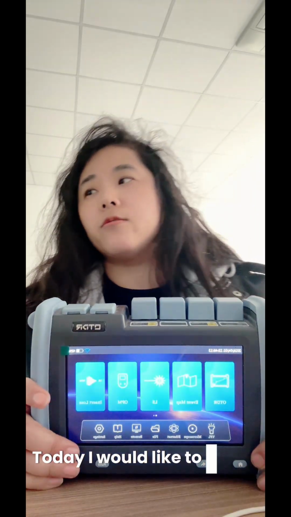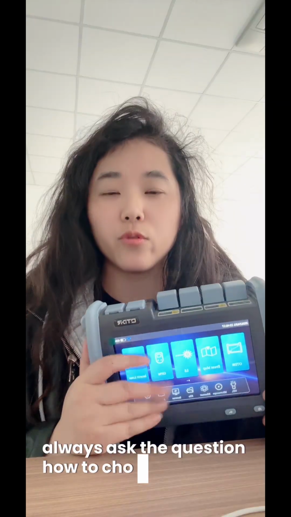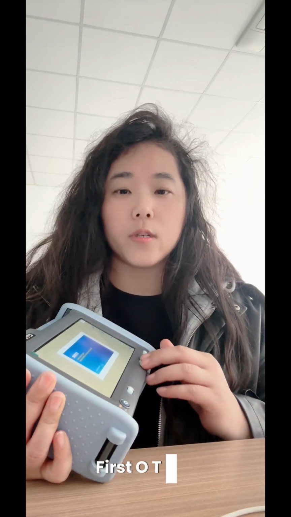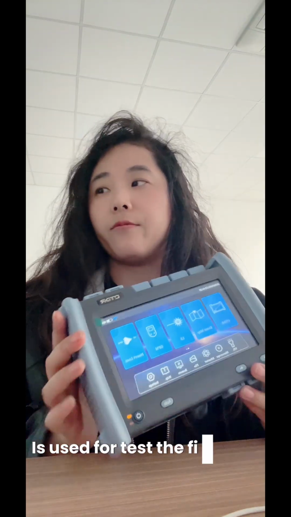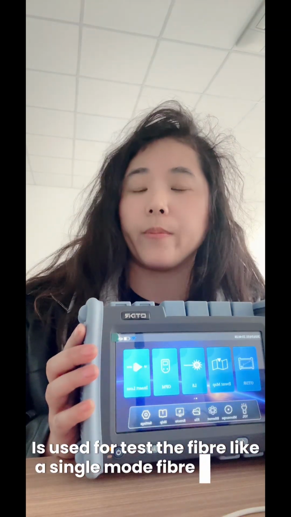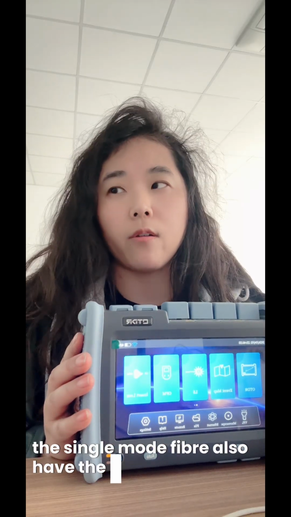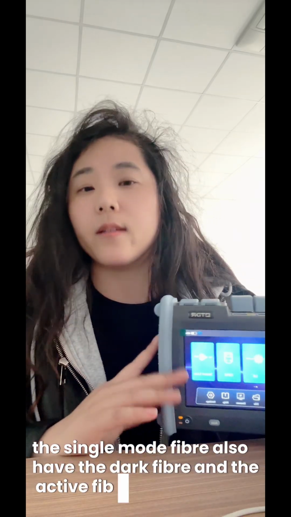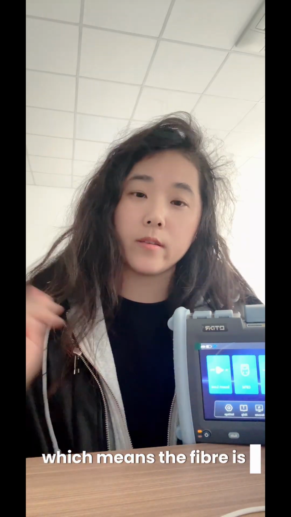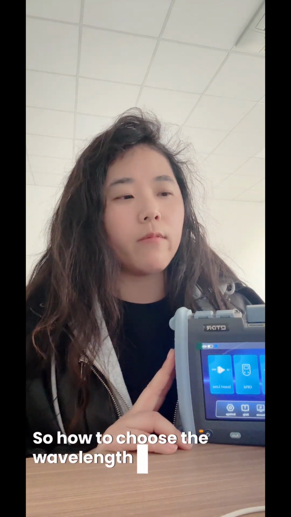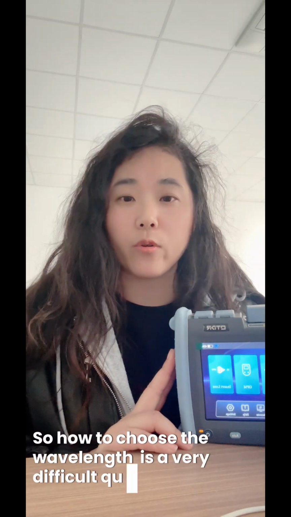Today I would like to introduce a question customers always ask: how to choose the wavelengths. First, an OTDR is used to test fiber, like single mode fiber and multi-mode fiber. Single mode fiber also has dark fiber and active fiber, which means the fiber is running, is working. So how to choose the wavelength is a very difficult question for many customers.